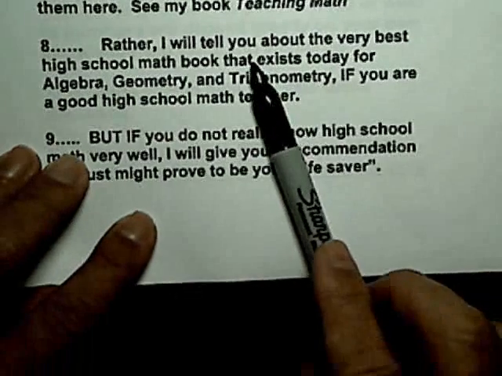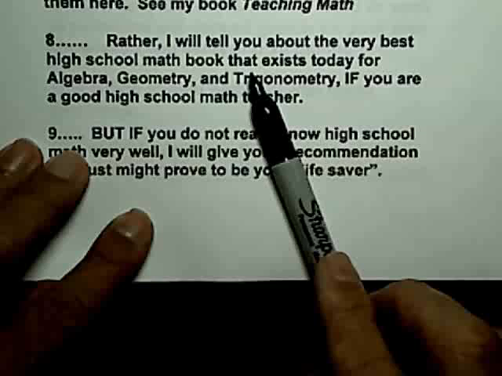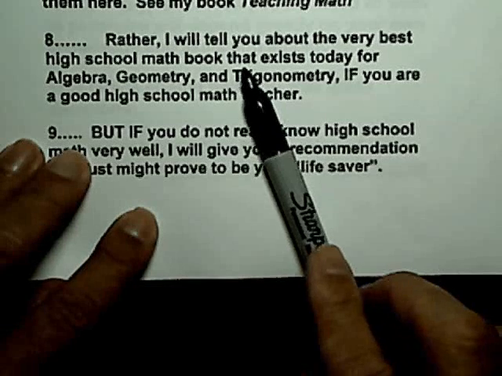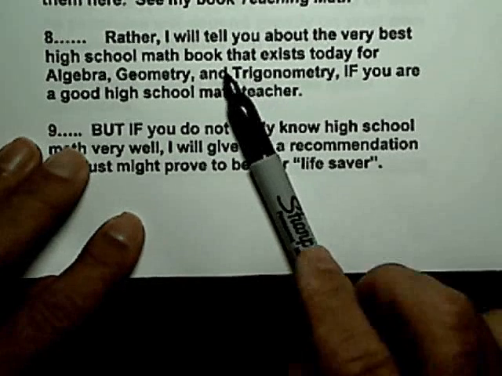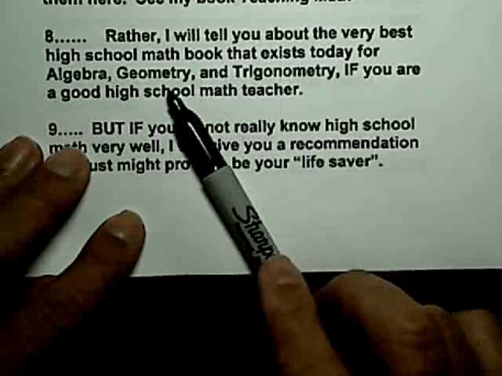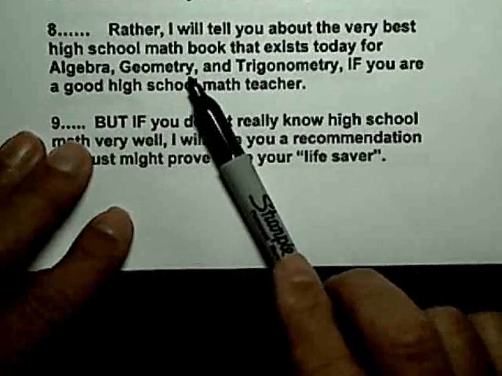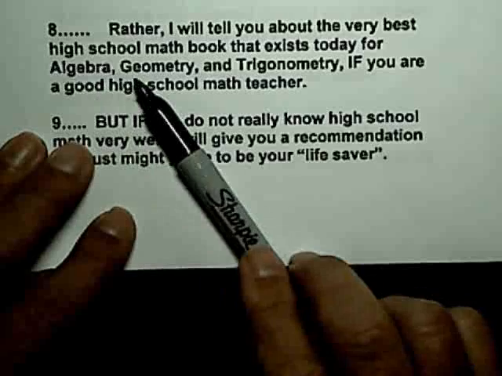I am going to tell you about a book that I do use in the upper tiers, not in the foundation course, but in the upper tiers to teach math, that I think is the best high school math book ever written. It's by a guy named Dr. George Simmons, and it involves algebra, geometry, and trigonometry all in one book.